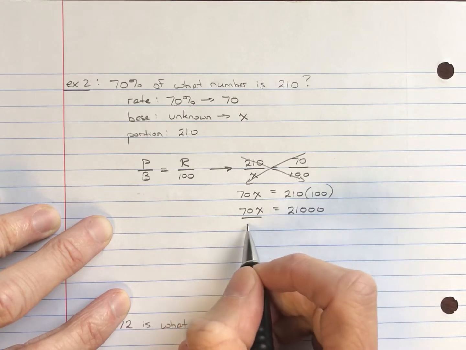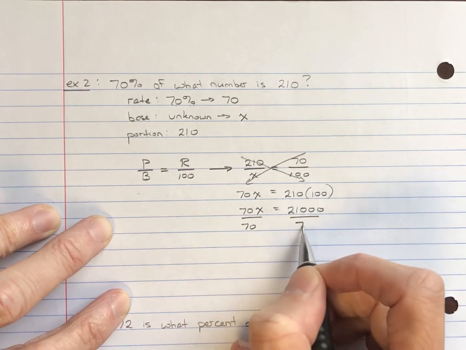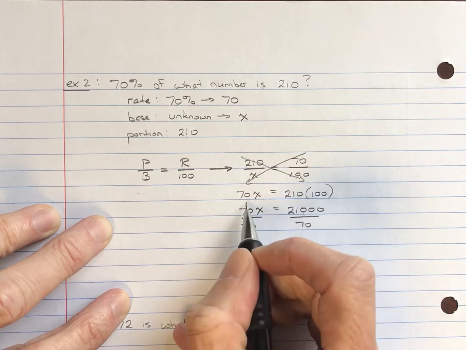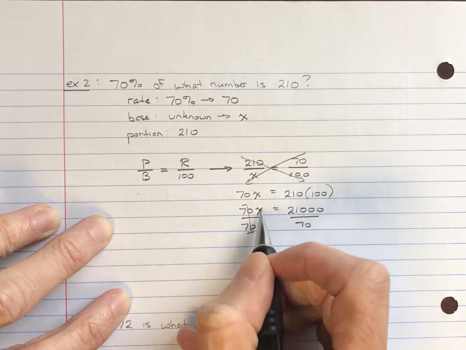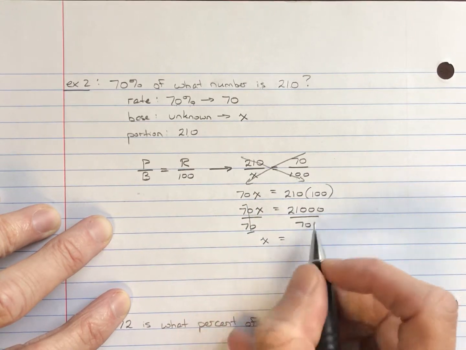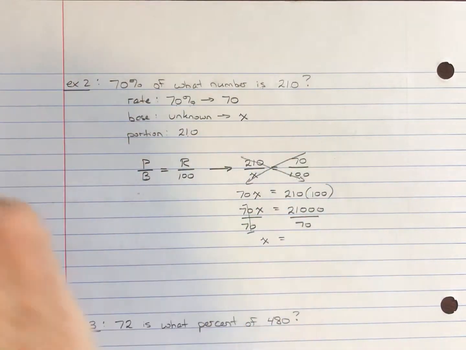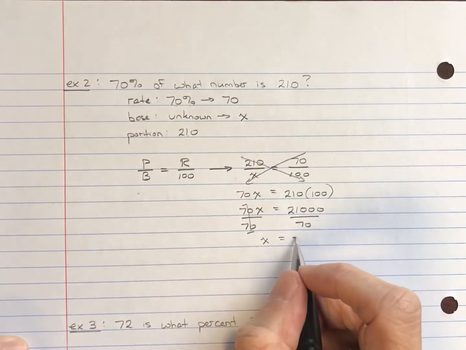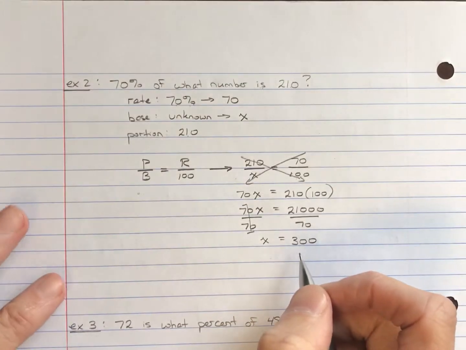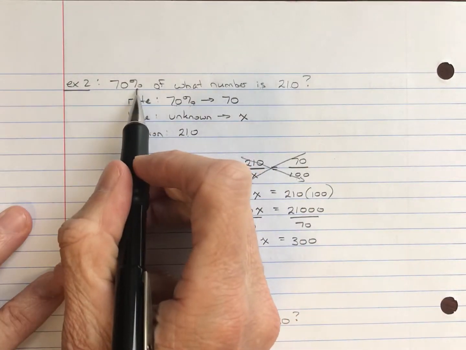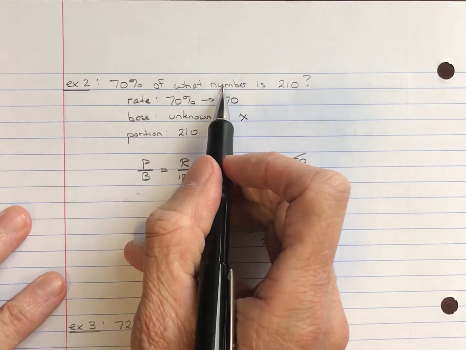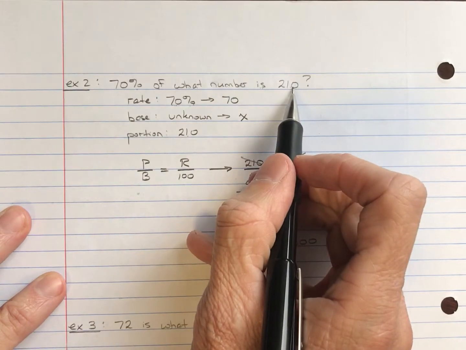To solve for x, I'll divide both sides by 70. 70 divided by 70 is 1. 1 times x is x. And I'm going to do this with a calculator off to the side here. 21,000 divided by 70. I come up with 300. Okay, so 70% of 300 is 210.